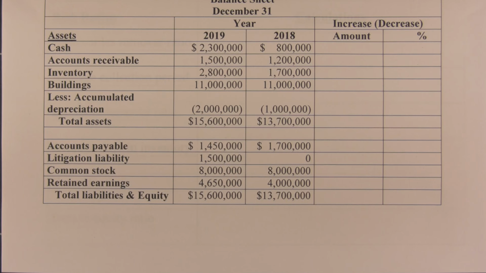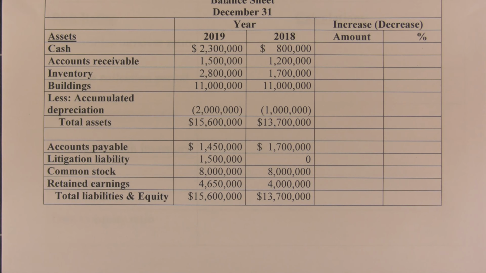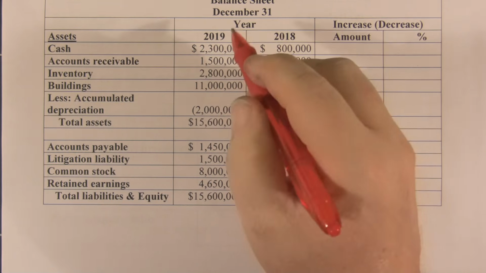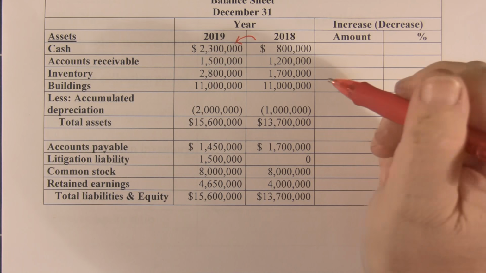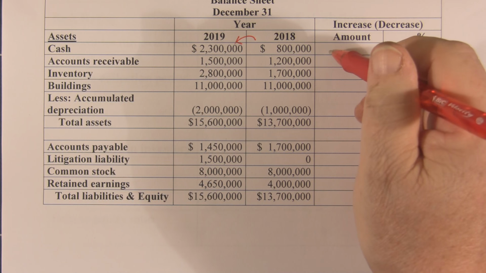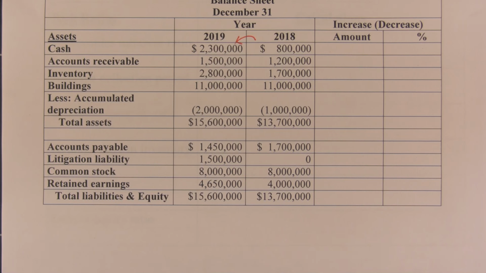We have more. We're now going to do a trend analysis, a horizontal analysis, where we're going to look at the change from 18 to 19, figure out the difference, and then see what percentage that is. We've done that before, so let's do it again. Our cash was 2,300,000.